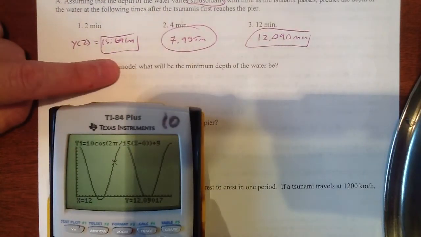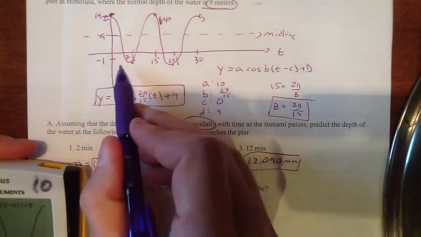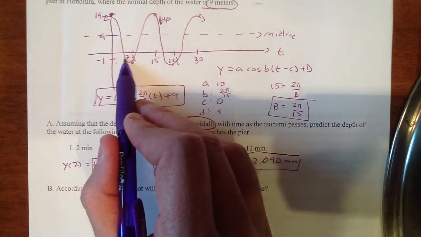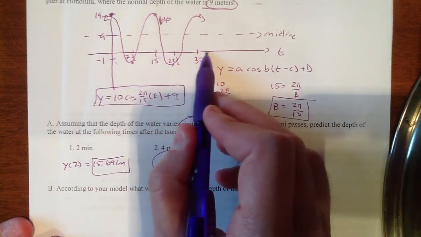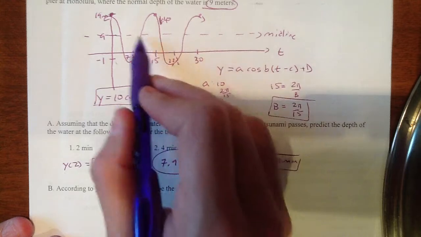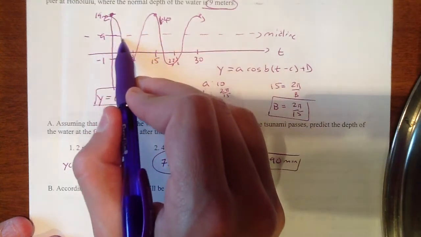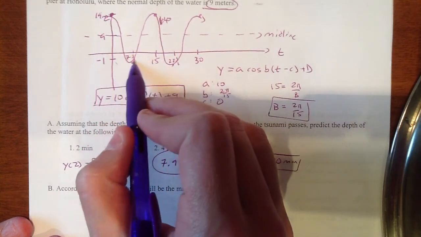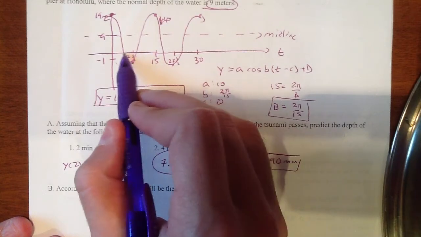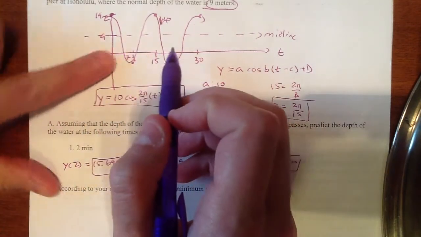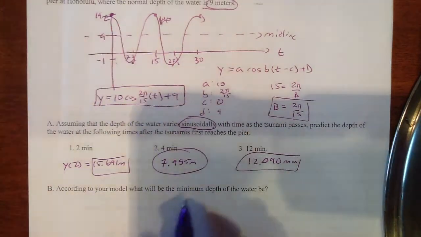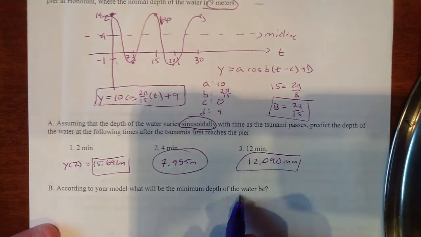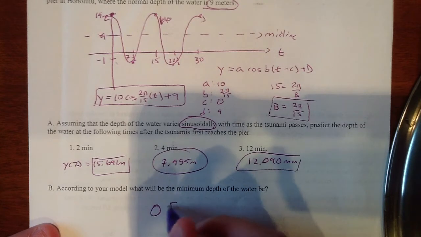Then it says, according to our model, what will the minimum depth be? Now, if you look at the graph, it looks like it's going to be -1 meters. But remember, this is the bottom of the pier. So when the wave comes in, between here and here, there's going to be no water. You can see the bottom of the pier. So the minimum depth of the water will be 0 feet.